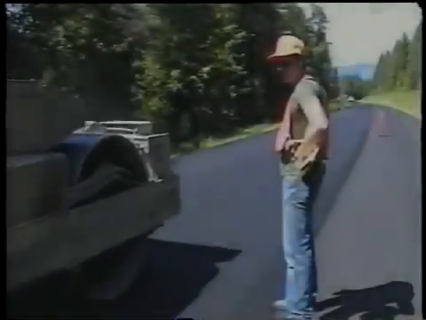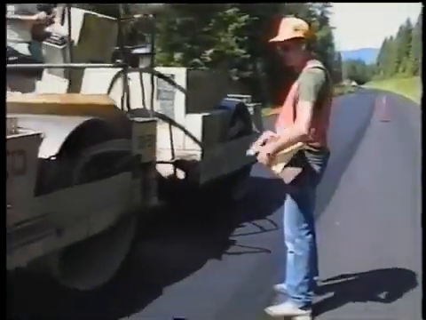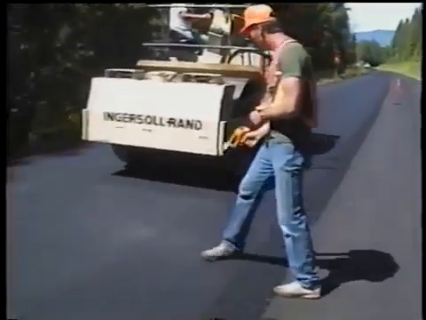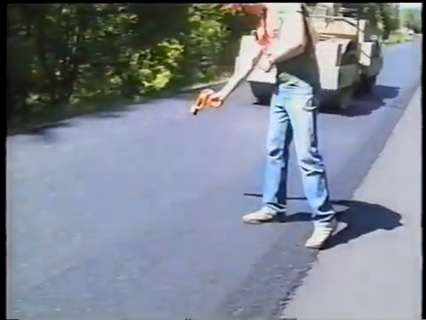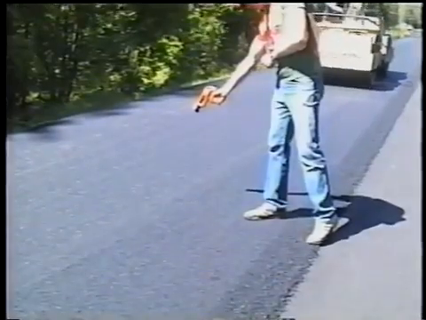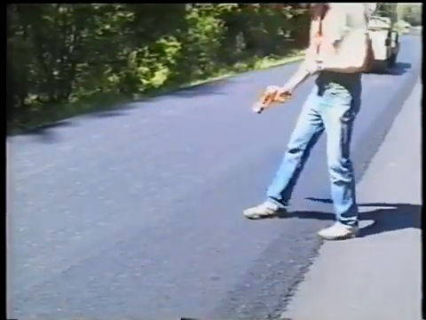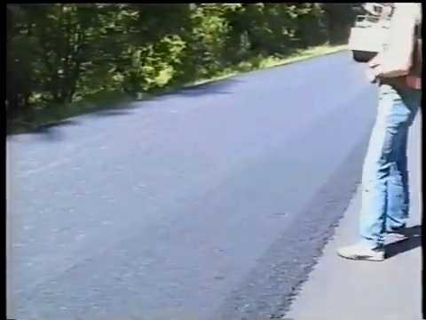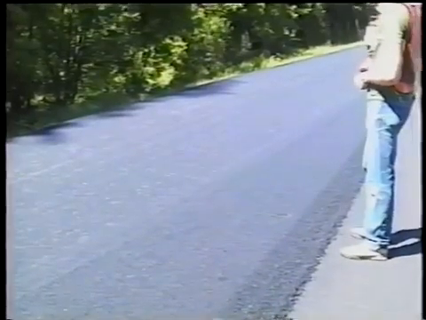Asphalt paving is every bit as important to local roads and streets as it is to state and interstate highways. And proper inspection of the work is just as critical. It's your job to ensure that the citizens of your community get the high-quality asphalt pavement they deserve.